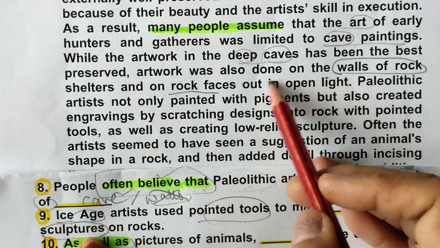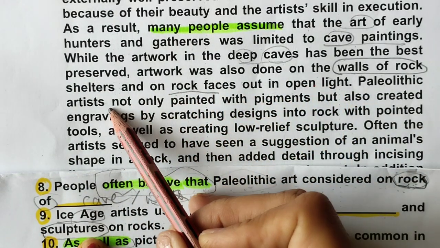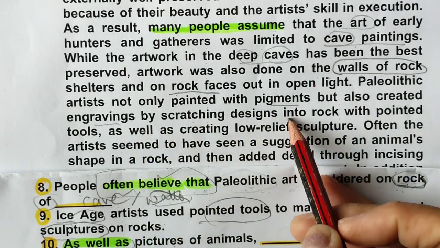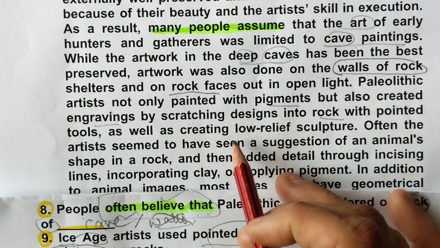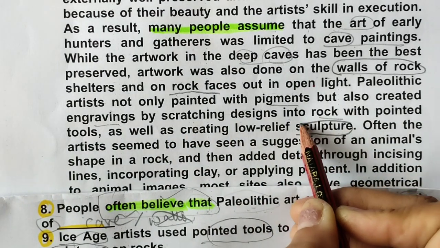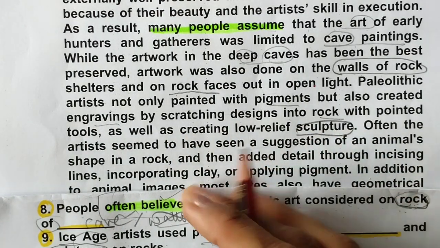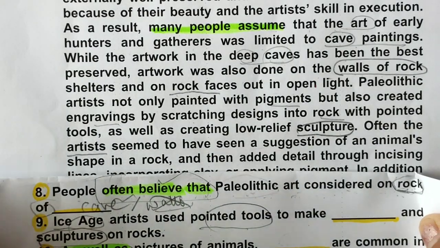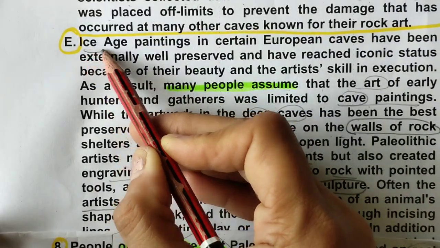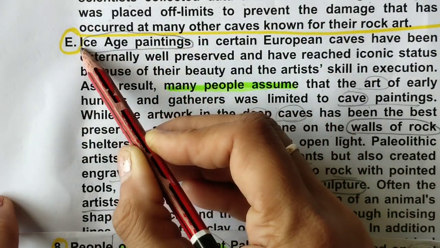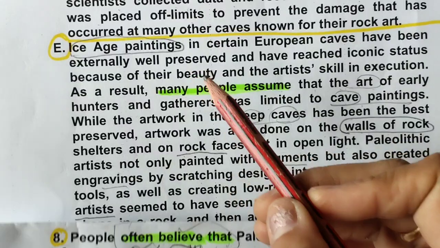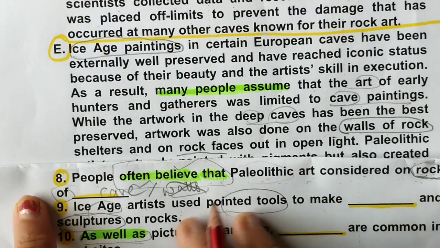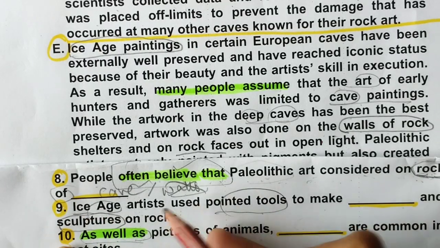Ice Age artists. Okay, shelters for Paleolithic artists not only painted with pigments but also created engravings by scratching designs into rock with pointed tools, as well as creating sculpture. The word artist is here, but Ice Age artist is not there. Yes, sorry, Ice Age paintings is there at the start of the paragraph. It means they are talking about Ice Age artists, so don't get confused. Sometimes we get stuck on one word, Ice Age artist.